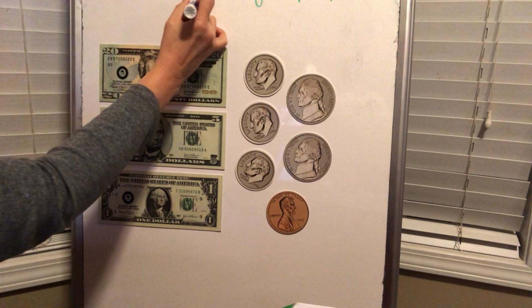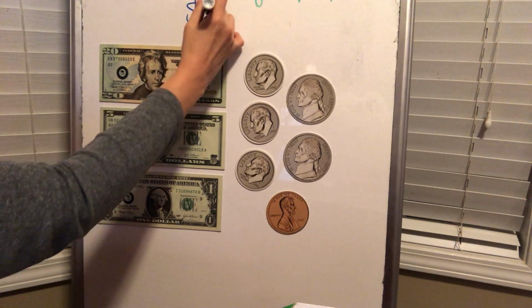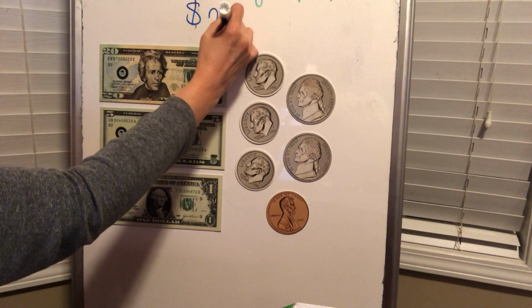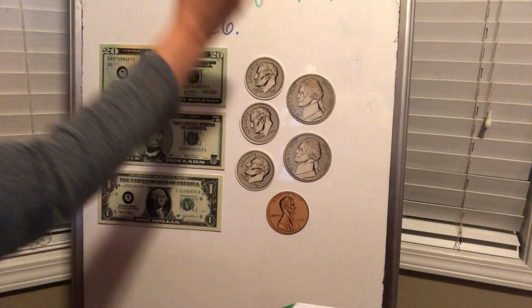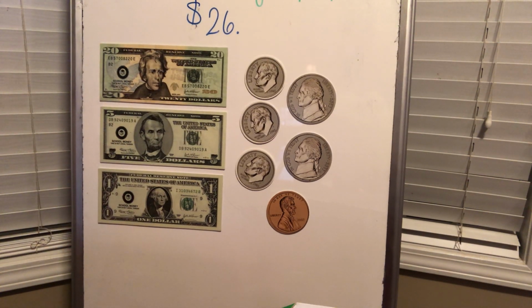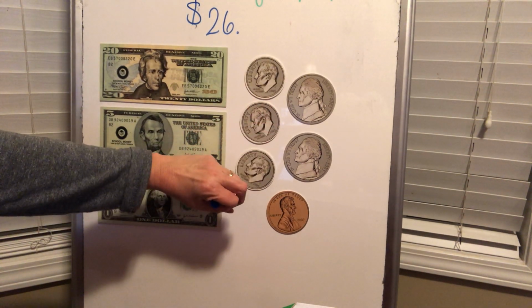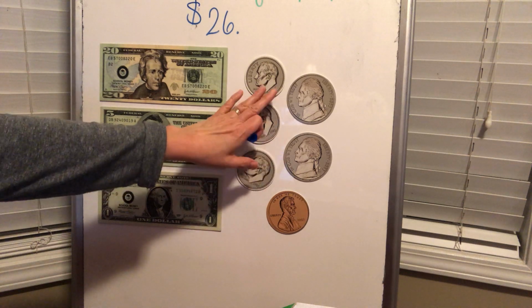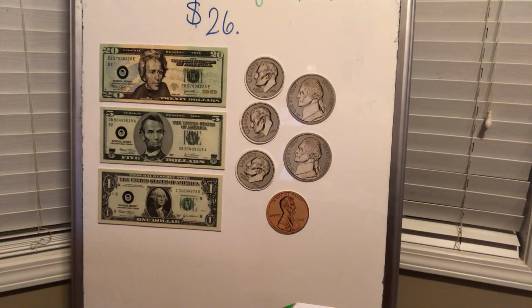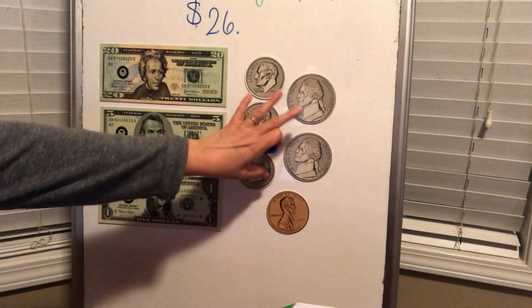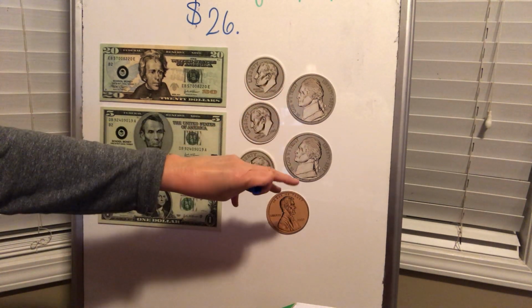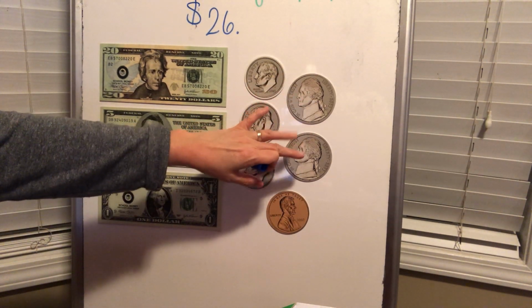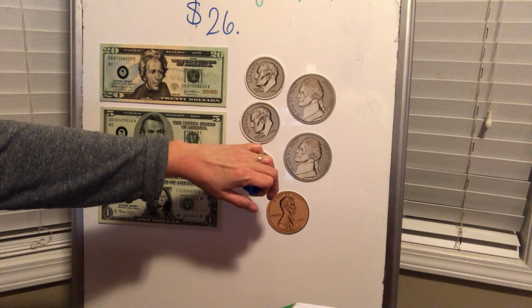So I'm going to go ahead and put our dollar sign up, 26, and the decimal point. Now let's count coins. Something I want to remind you of as you are counting money is to always be careful to notice the difference in sizes. Dimes and nickels are pretty easy. There are no quarters up here. Quarters and nickels are the ones that are sometimes confusing and hard to tell apart.